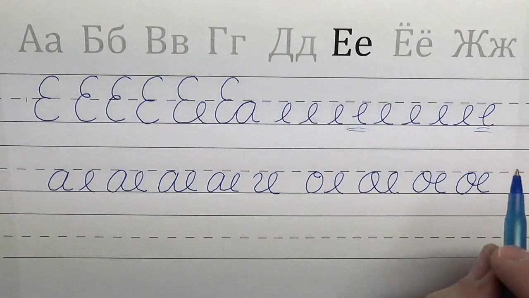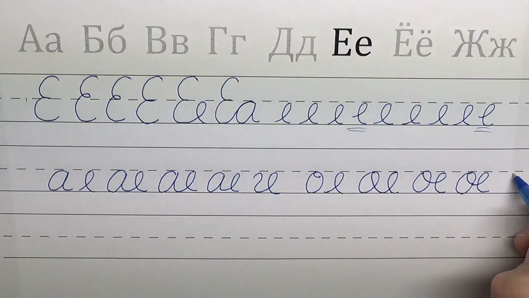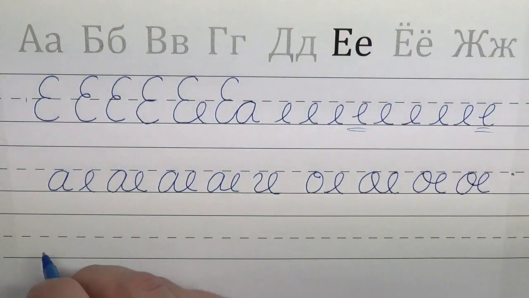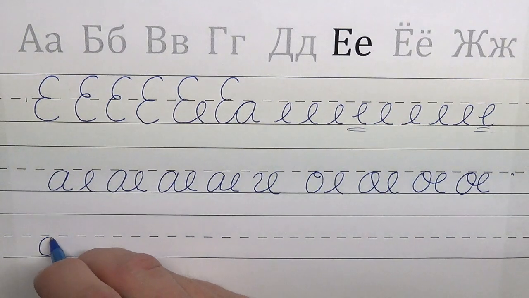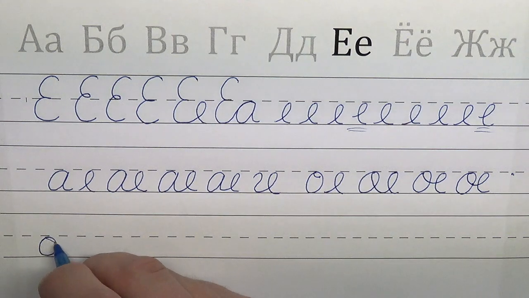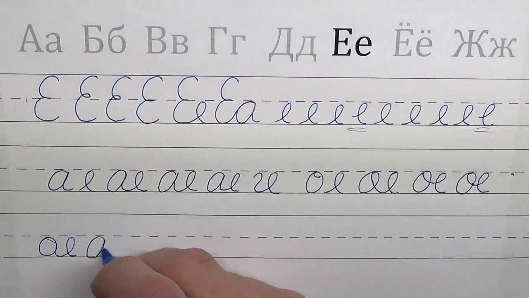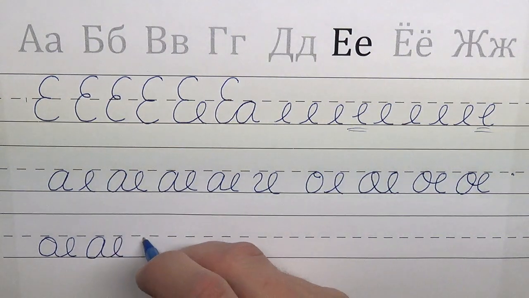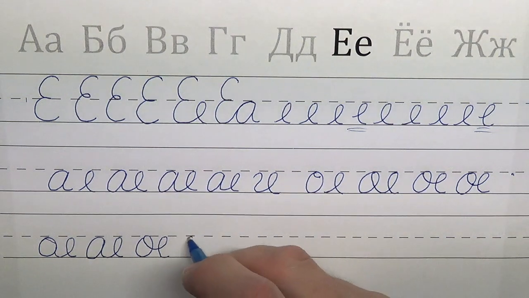O, Y. A word of caution, though, is that you don't make your O in writing it, I'll shift down here, that you don't make it somehow look like an A. So you need to distinguish between an A and an O.